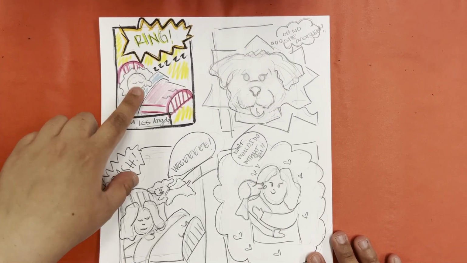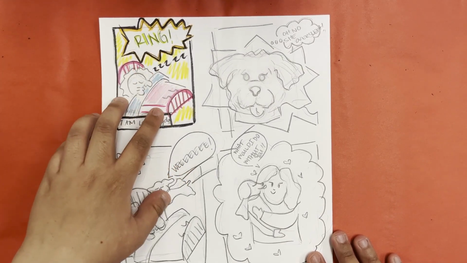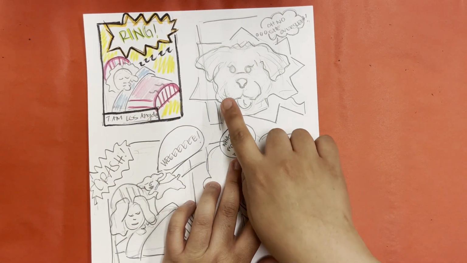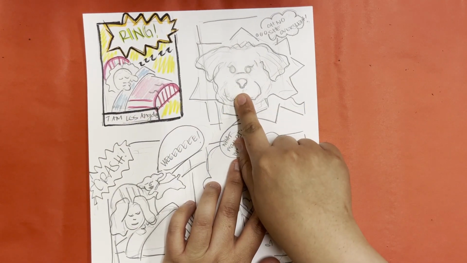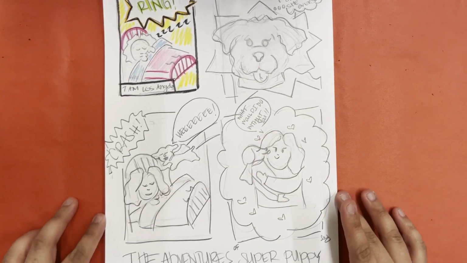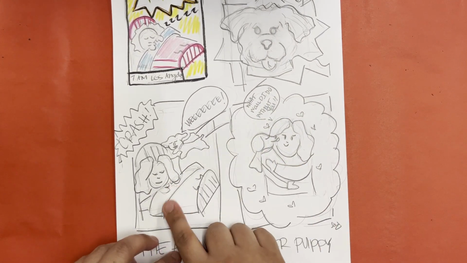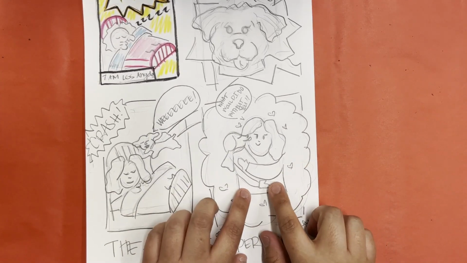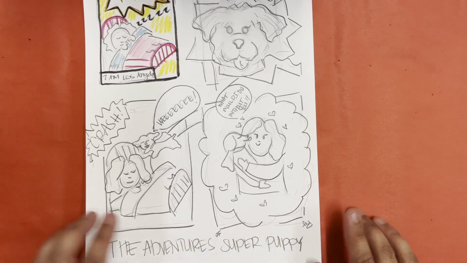And like I said, I wake up, there's the ring, I don't hear it, the alarm goes off. I have my caption. And as you can see here, I drew Super Puppy with his little cape. And then in the third scene, he jumps into my bed, crashes into me and wakes me up. And then I thank Super Puppy for waking me up and saving the day.